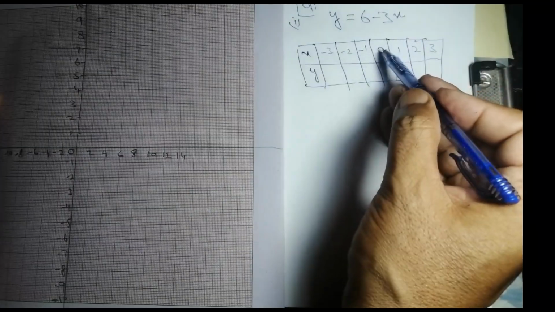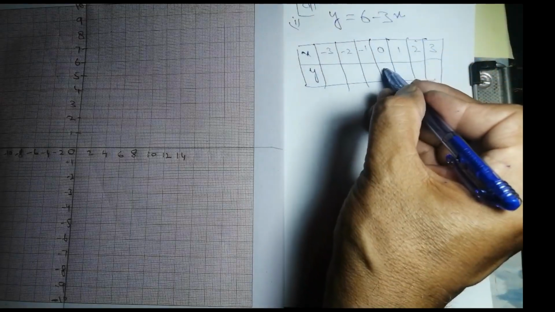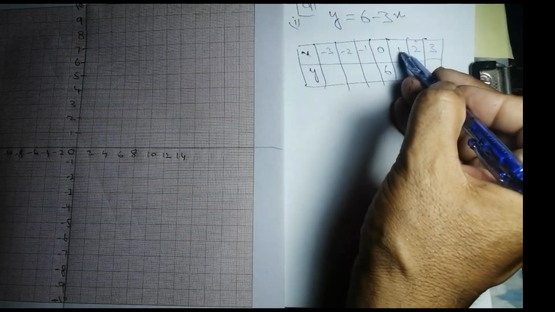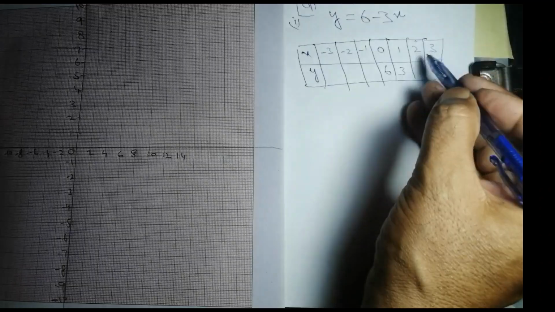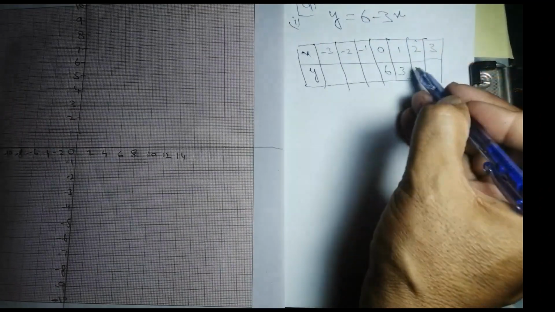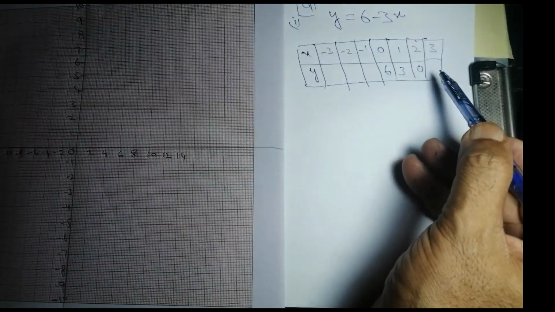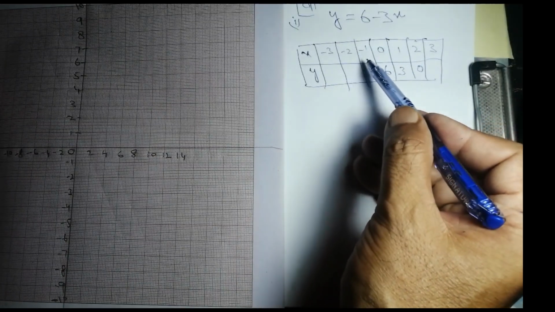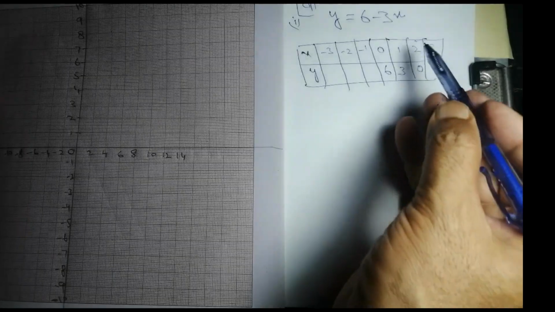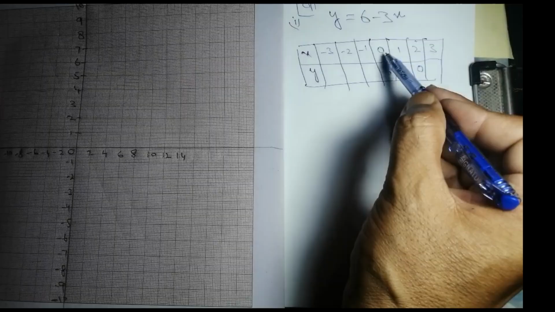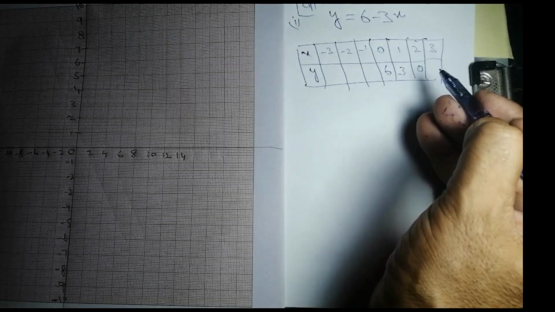So put x equal to 0, 6 minus 0, this will be 6. Put x equal to 1, 6 minus 3, 3. Put x equal to 2, 6 minus 6, 0. Again, all values are not required. You can put just a few, 2 or 3 values, or you can leave 1 or 2 values out. For example, you can take 0, 1, 2 like this.